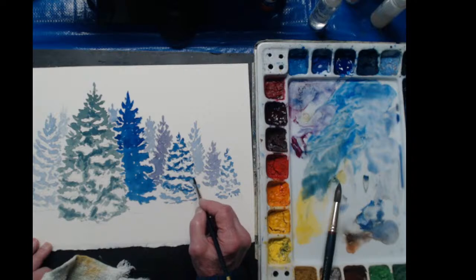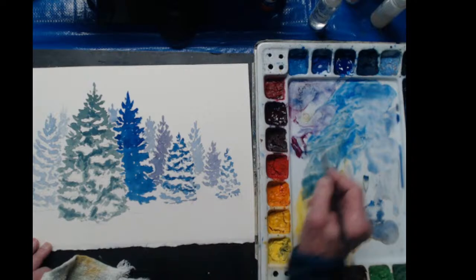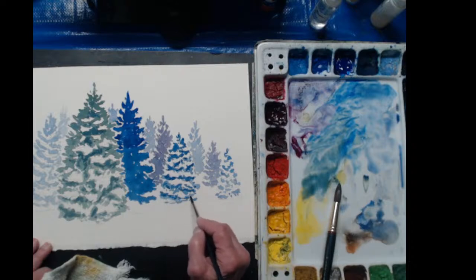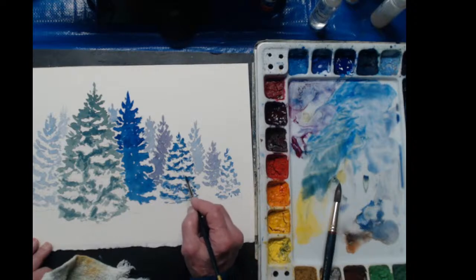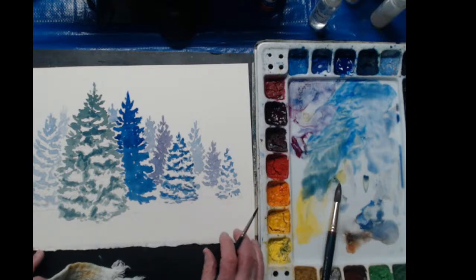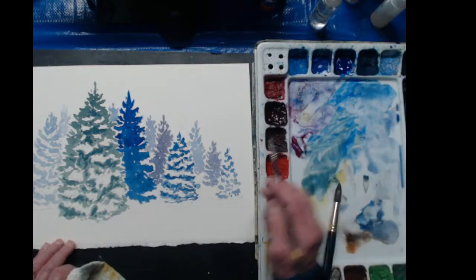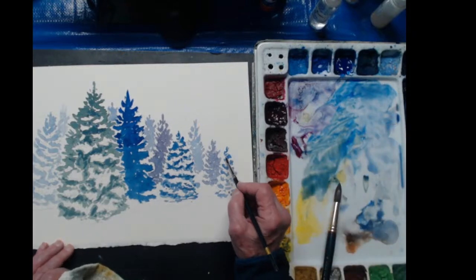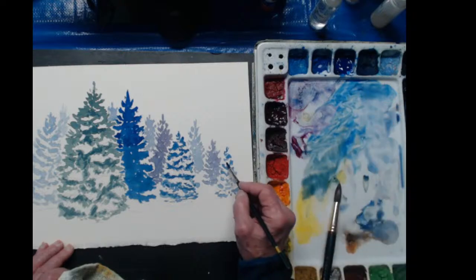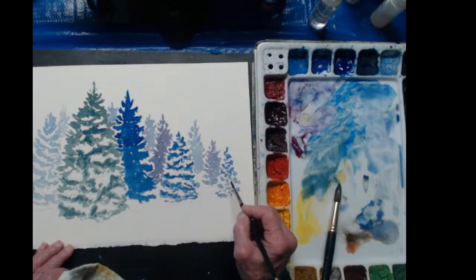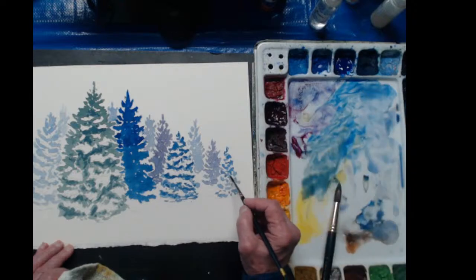Define those branches a little more. Just define them a little bit better, with a little darker value underneath. Okay. And this little tree over here, I also have another little blue one over here. Just not as much. I'll put some darker, but not as much as the other tree. This is on the edge of the painting. I don't want too much attention over here. Just the idea. I want to finish it off.